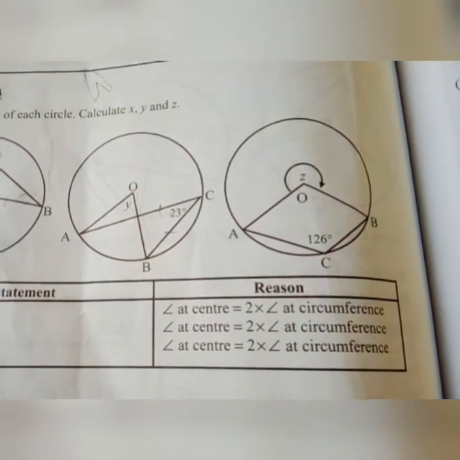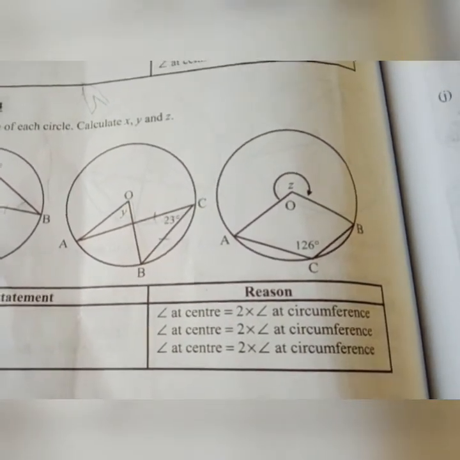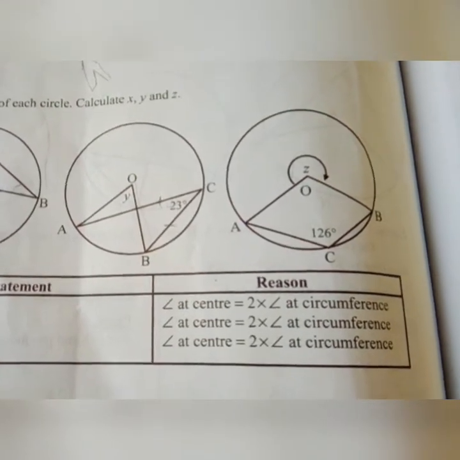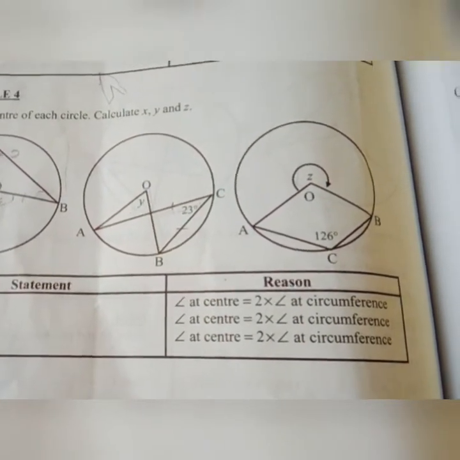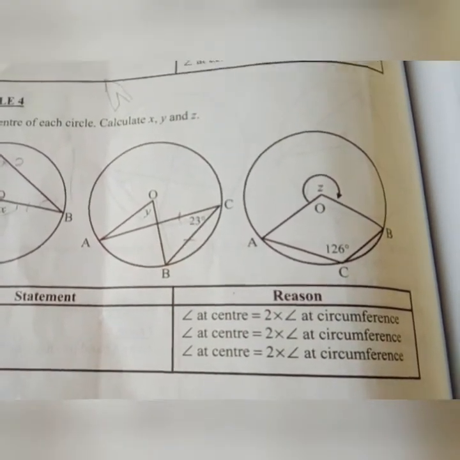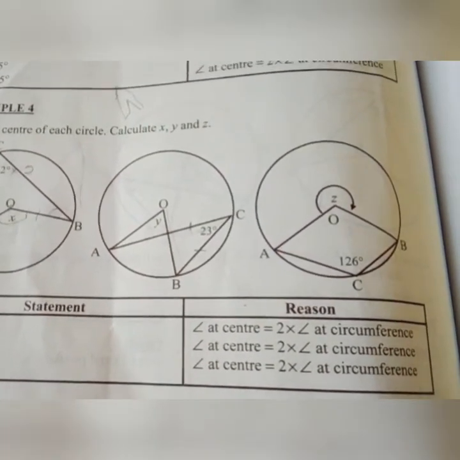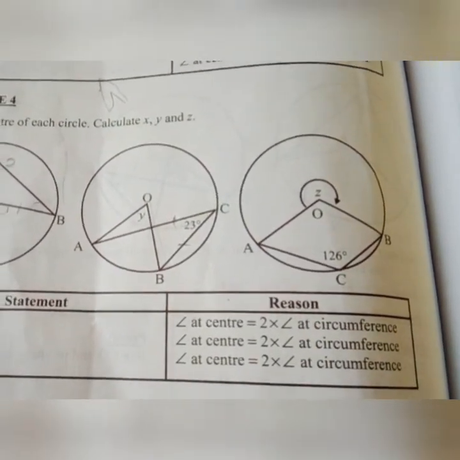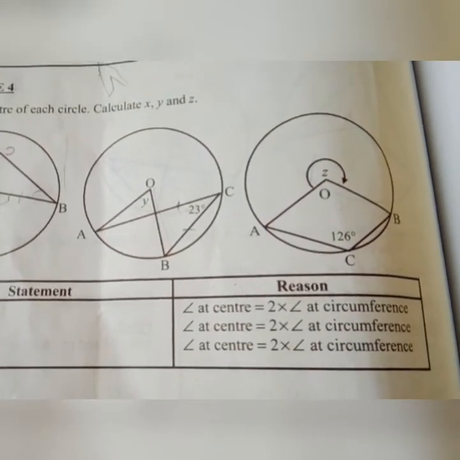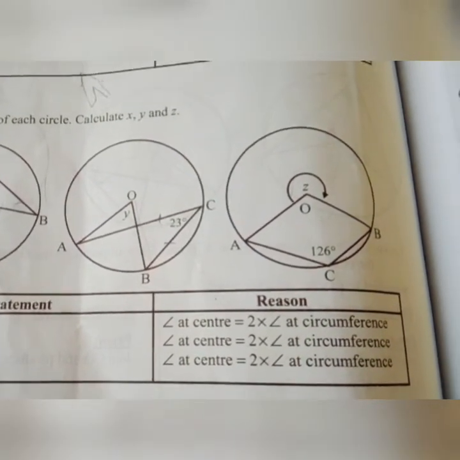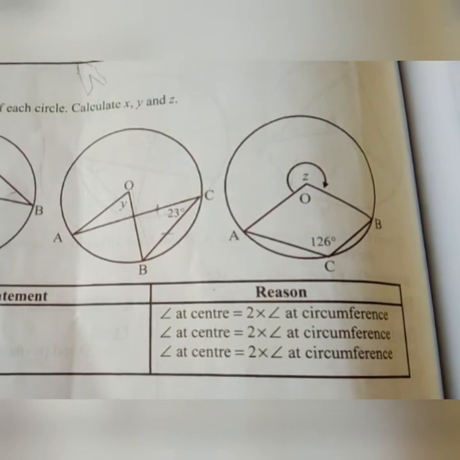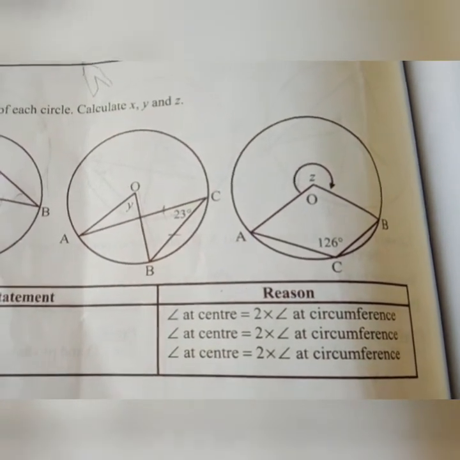Same thing with calculating z. The angle C, which is at the circumference, is equal to 126, and z is 252, since 126 twice is 252. And the reason is angle at center is equal to 2 times the angle at the circumference.